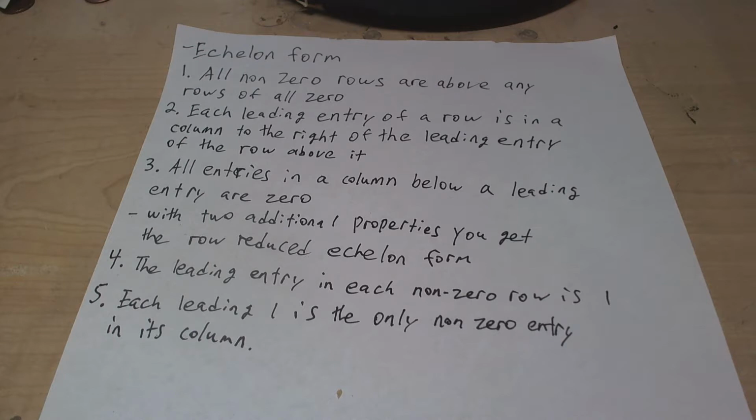So what I'm going to cover is the echelon and reduced echelon form, more solutions of linear systems, and existence and uniqueness questions once again.